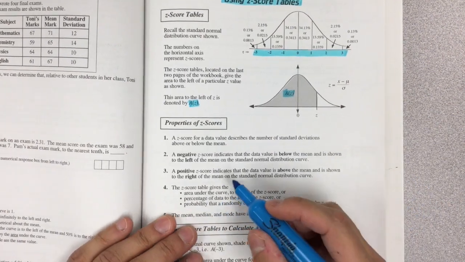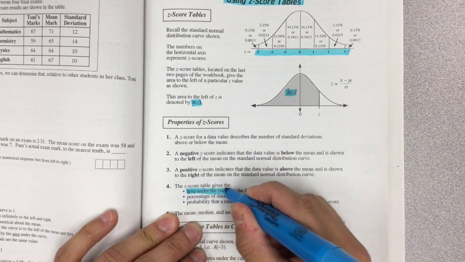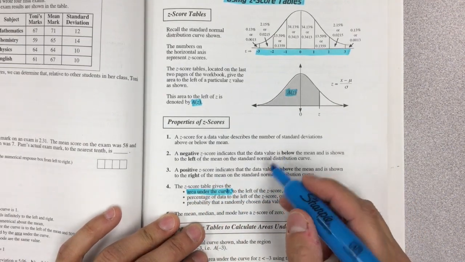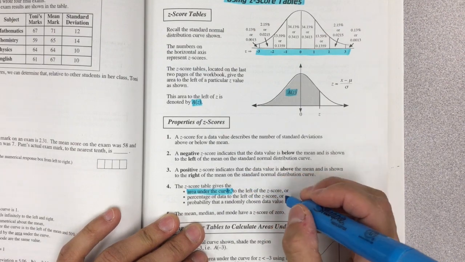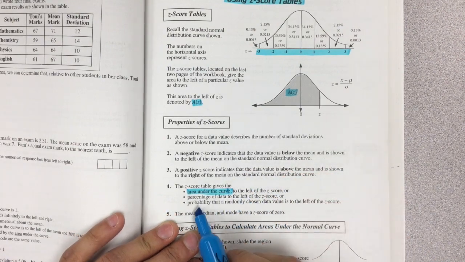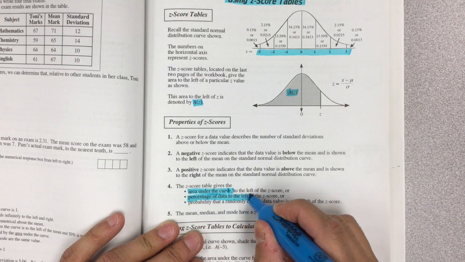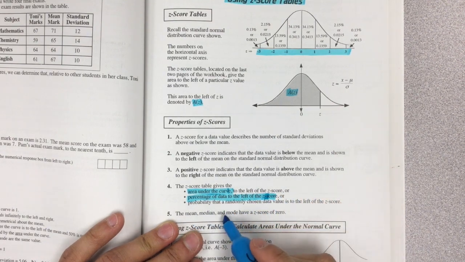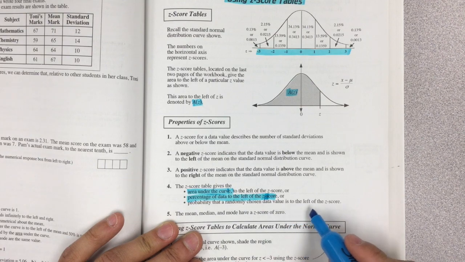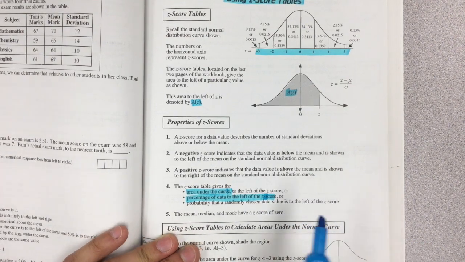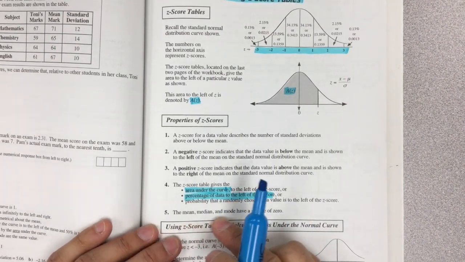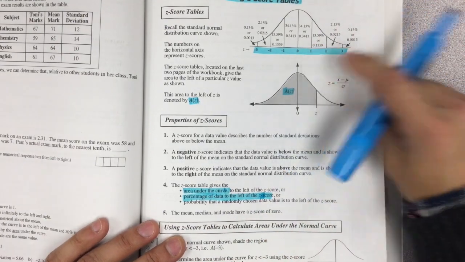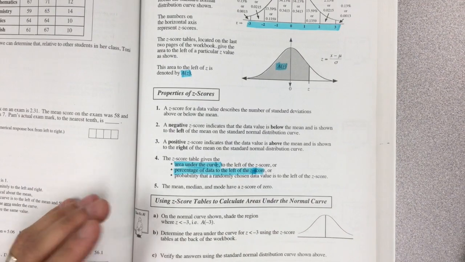The Z-score table gives you the area under the curve to the left of the Z-score, or the percentage of the data to the left of the Z-score, but also the probability that a randomly chosen data value is to the left of the Z-score. My mean, my median, and my mode have a Z-score of 0 right here. So how do we use it?